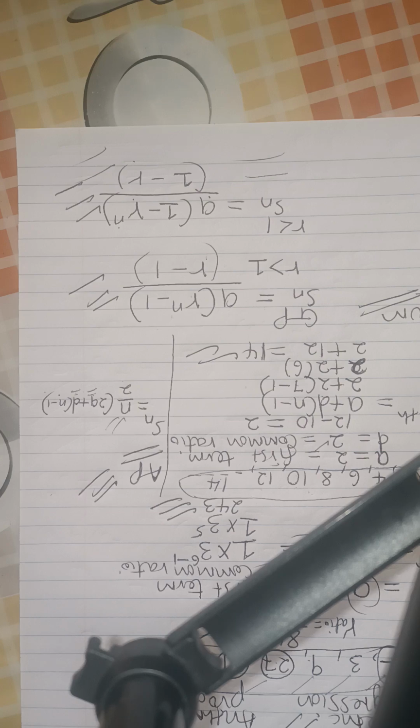And if we get to the question now, you are told that the third, fifth, and eighth terms of an AP correspond to the first three terms of a GP. If the common difference of the AP is 3, find the first term of the GP.